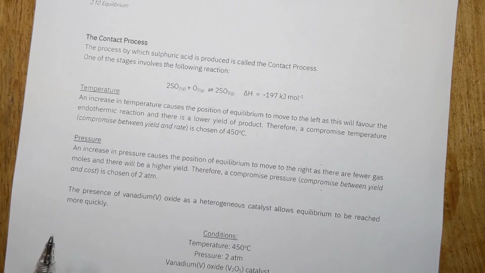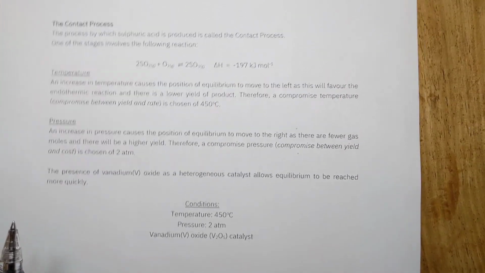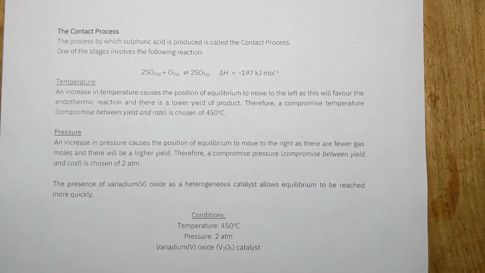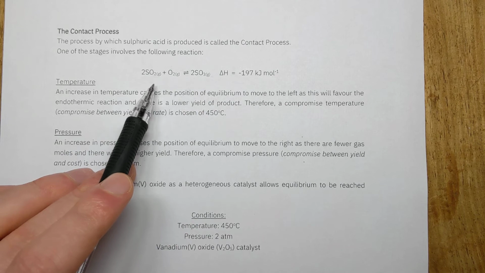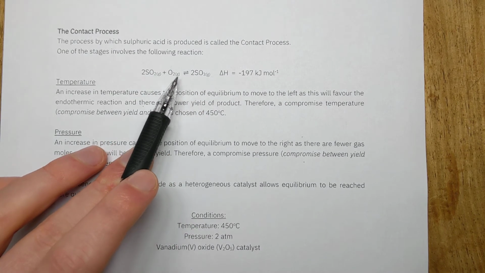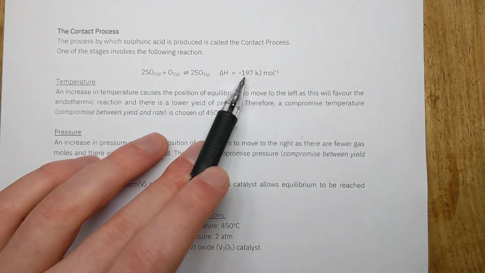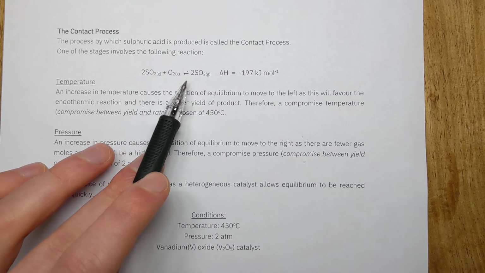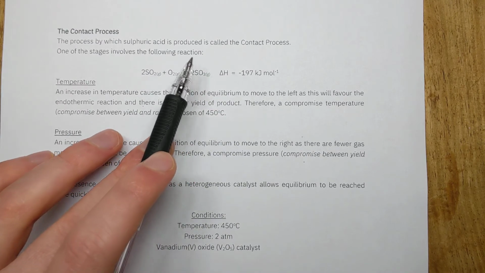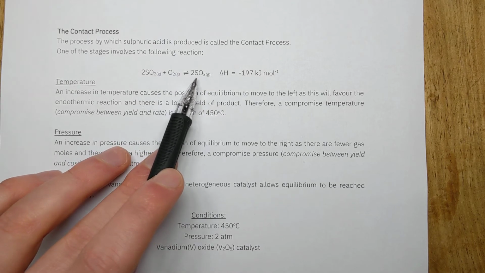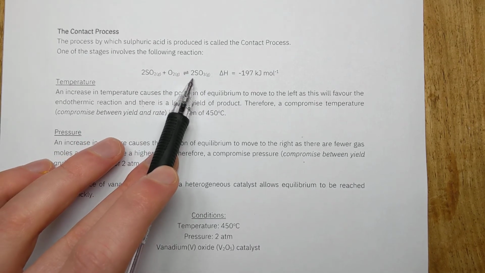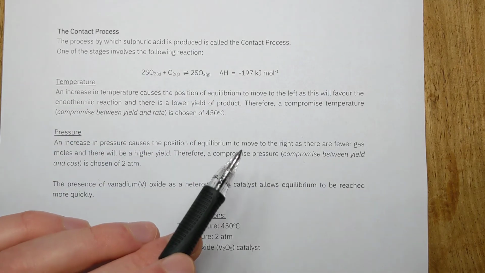Final bit then, we've got the contact process. The analysis for it is actually very similar. It's just got slightly different conditions and a slightly different equation. The contact process involves making sulfur trioxide from sulfur dioxide according to this reversible reaction. Again, you notice it's exothermic here. The whole purpose of this is that sulfur trioxide is a precursor of sulfuric acid. Basically, you dissolve that in water and then oxidise it a wee bit further, makes you H2SO4. But this is an important first step in it.